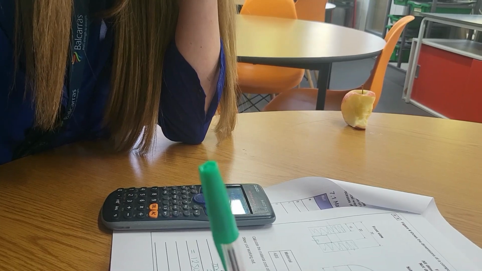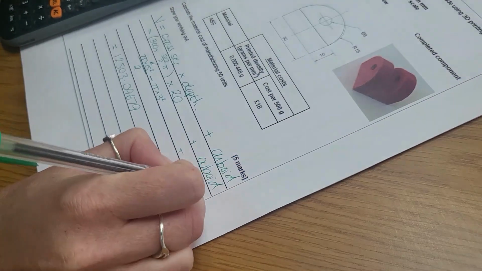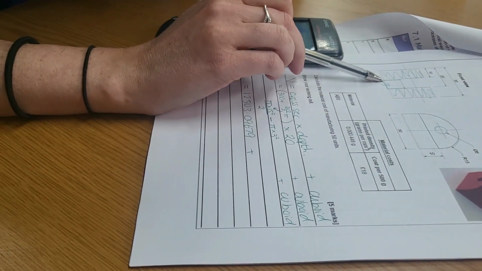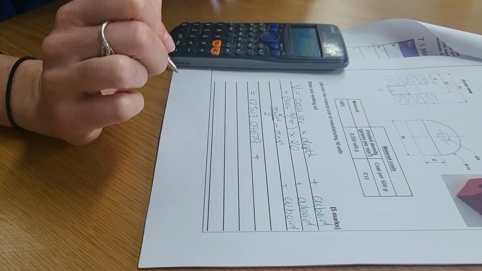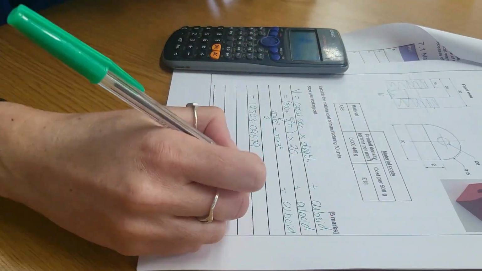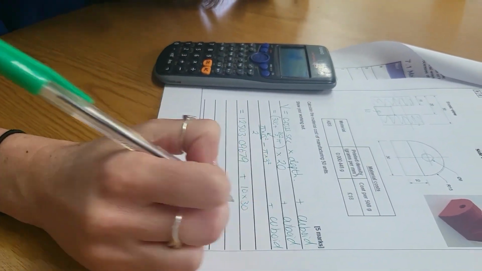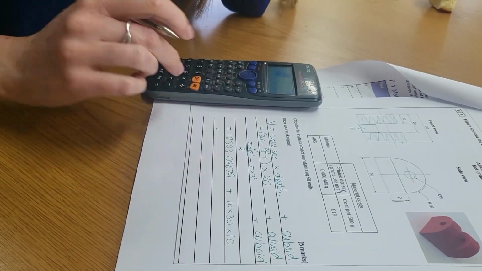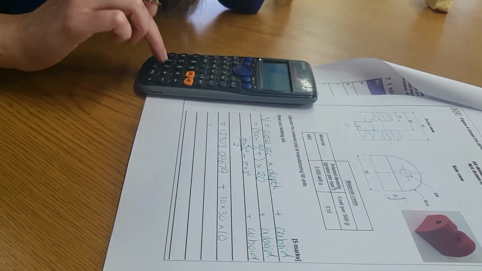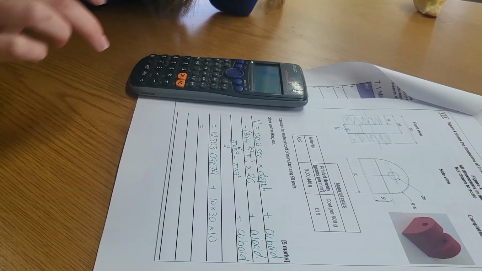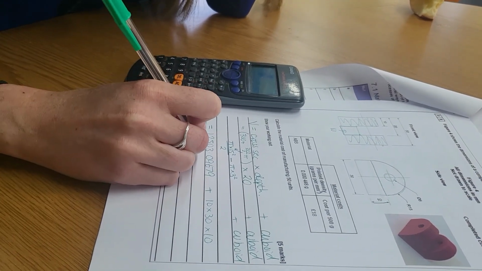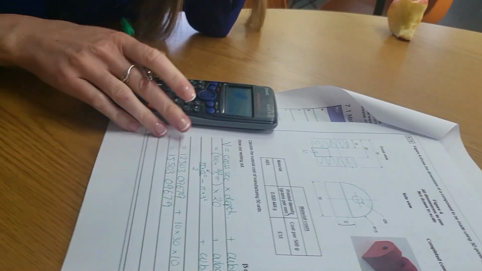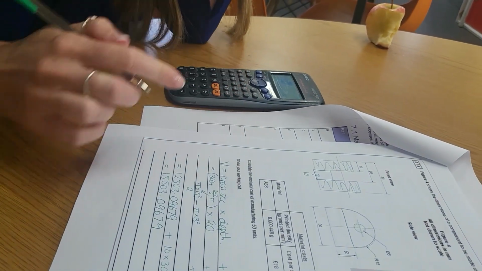So the cuboid bit is a width going back of 10, a width across of 30, and a height up of 10 as well. So I'm adding on 30 times 10 times 10. So I've got 15,503.09679. Right, that's the volume, but we want to know the cost.